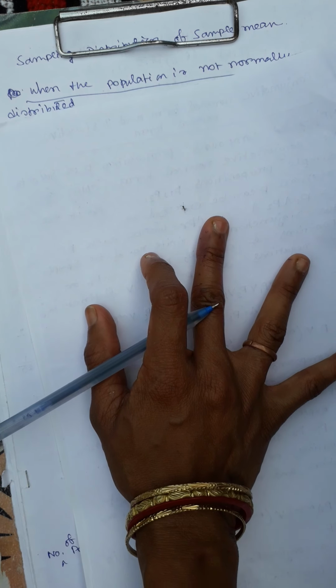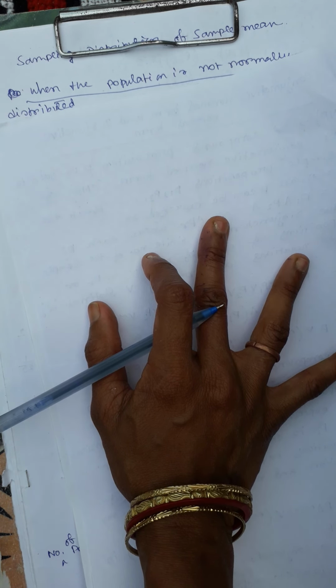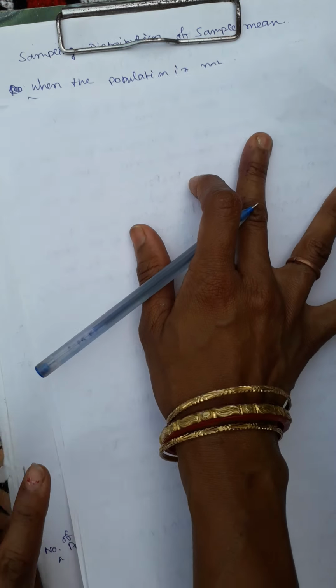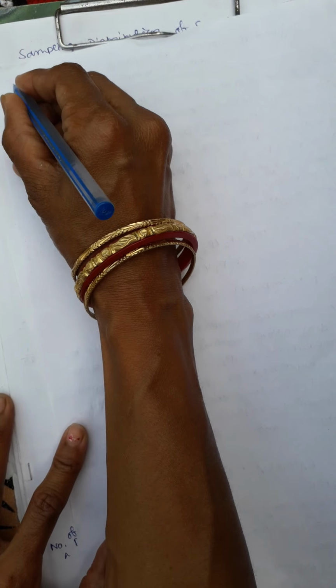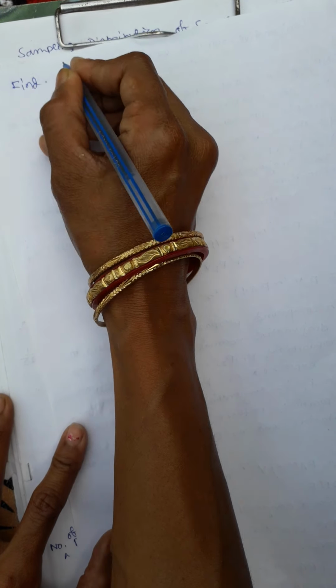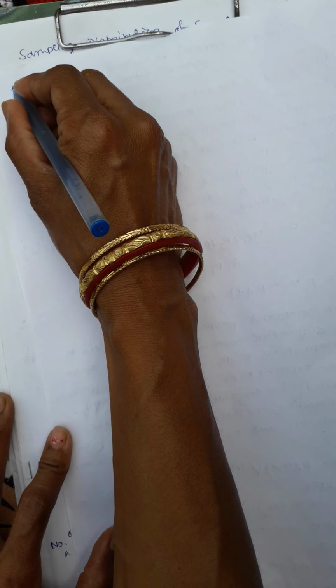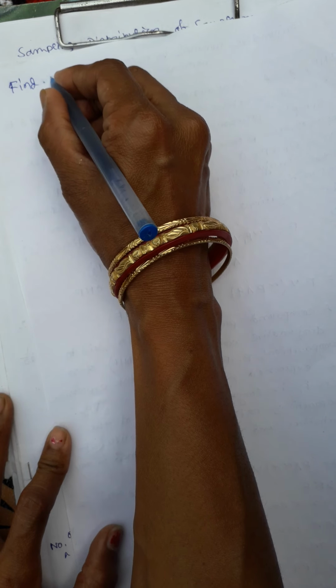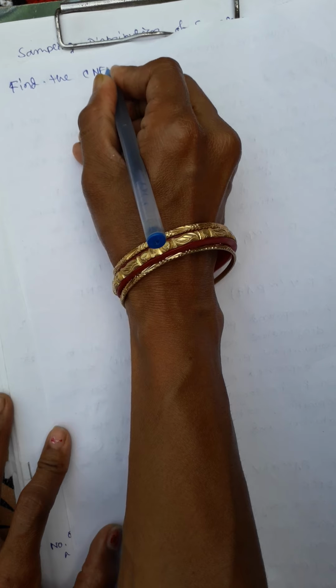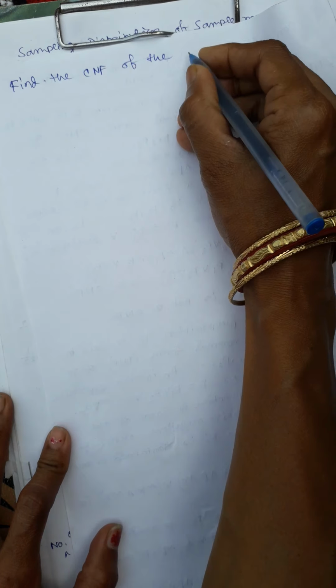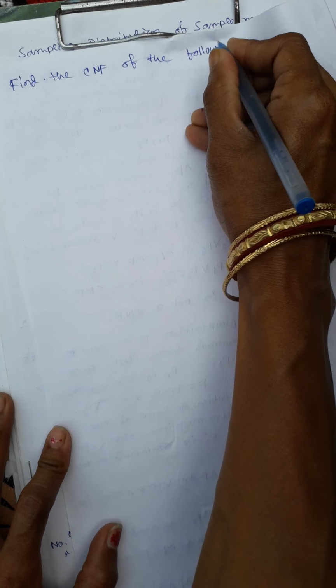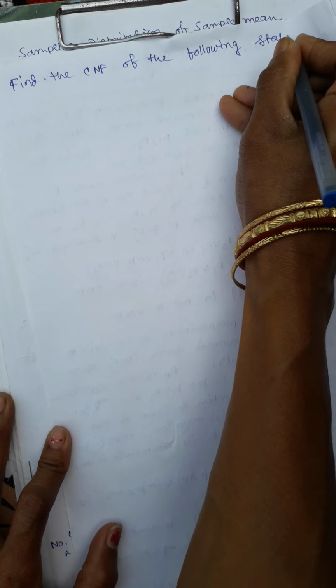Now we have seen some CNF and DNF. Find the CNF of the following statement.